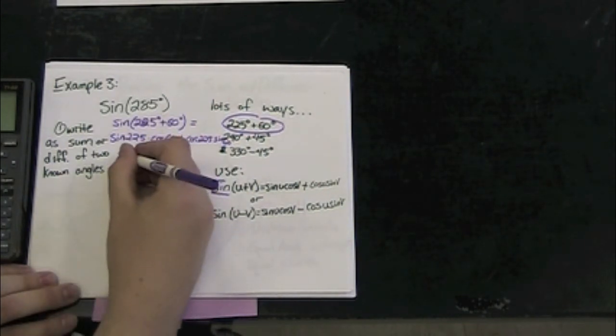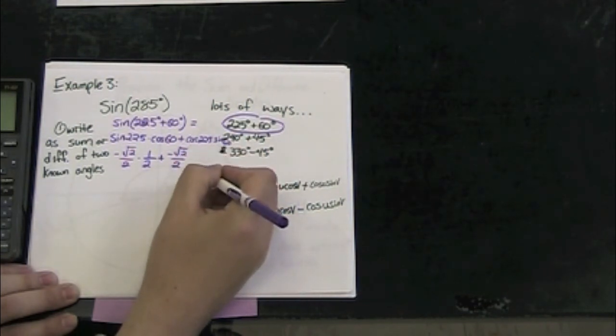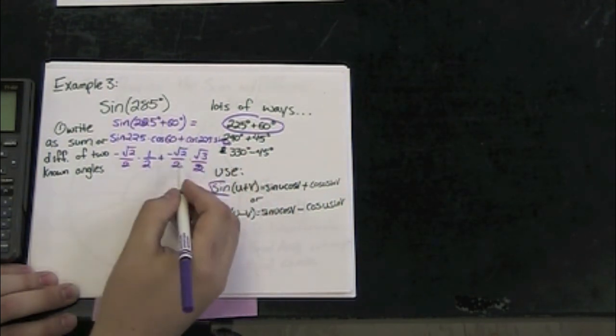Sine of 225 is going to be negative square root of 2 over 2. Cosine of 60 is a half. Cosine of 225 is going to be negative square root of 2 over 2. Sine of 60 is going to be square root of 3 over 2. I've got negative square root of 2 over 4 minus the square root of 6 over 4. Negative square root of 2 minus the square root of 6 all over 4 is going to be our solution.